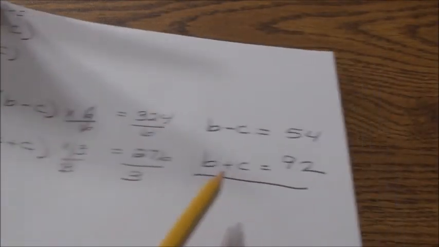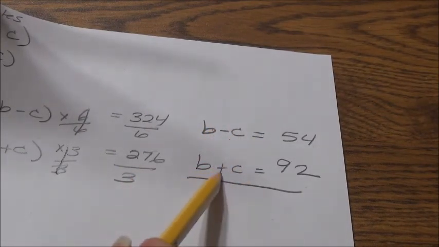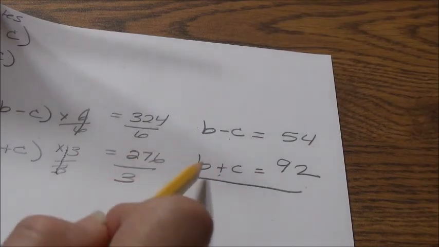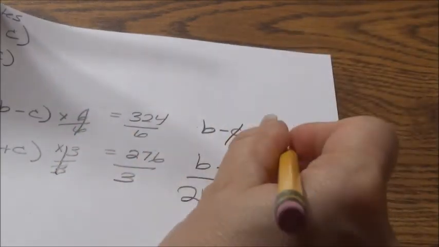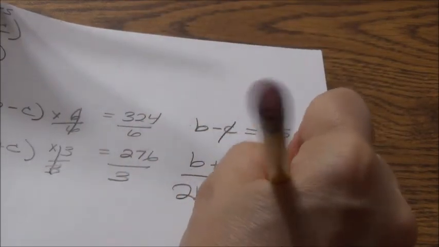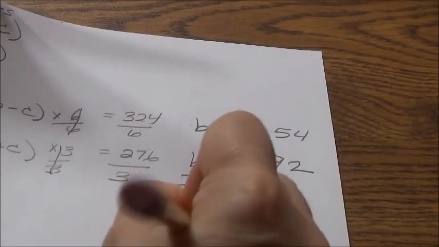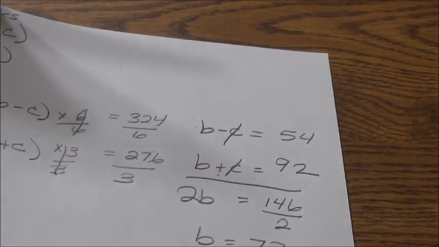So again, I'm going to use these two equations. Notice the C's are opposite, so when I add those together, they'll cancel out. B plus another B will be 2B. C's cancel. We're going to add the 54 and the 92. 54 plus 92 is 146. Going to go ahead and divide by 2, so B is going to equal 73. I know my boat's speed.